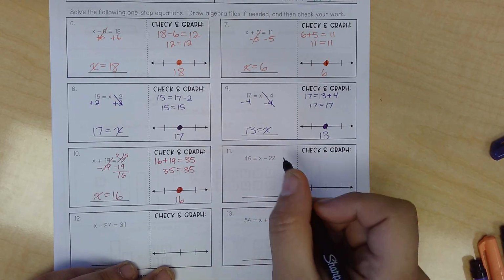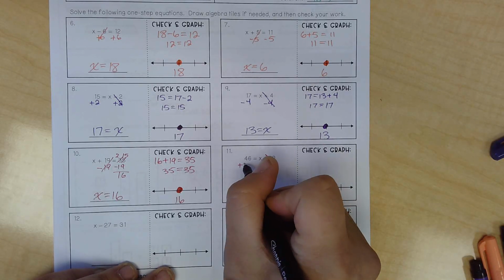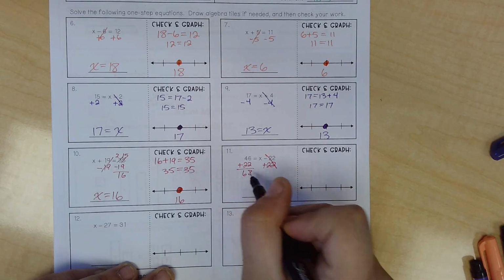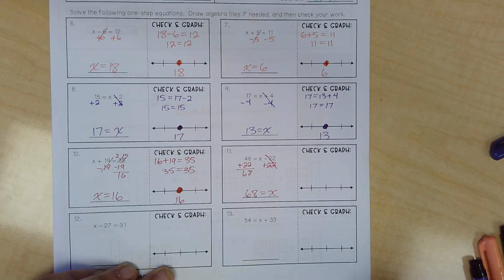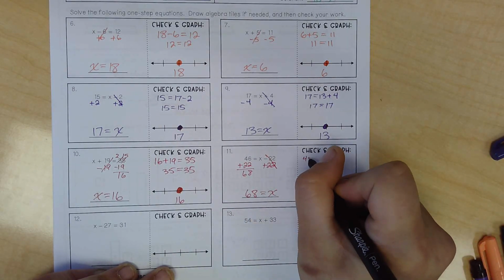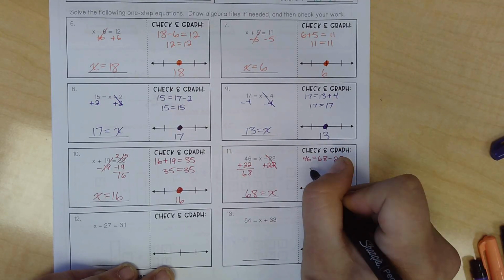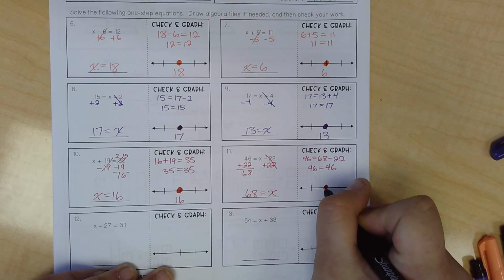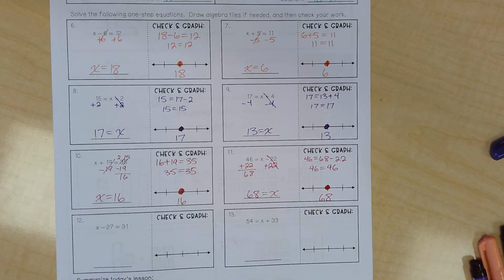Here, I'm going to do the opposite. I'm going to add 22 to both sides. Here I'll get 8 and 6, therefore 68 is equal to x. I'll rewrite my equation and plug that in. 68 minus 22. 46 does equal 46. I'll plot my dot, and that's going to be my variable. The variable has a value of 68.